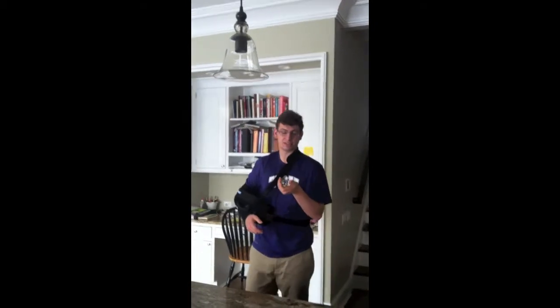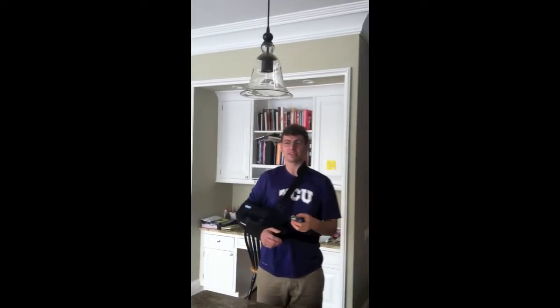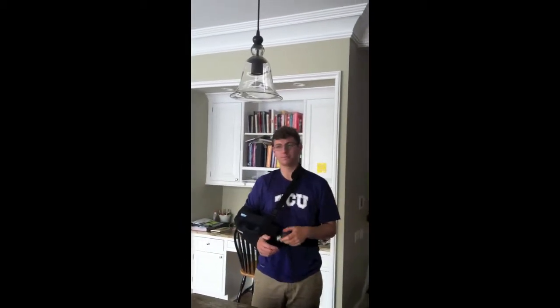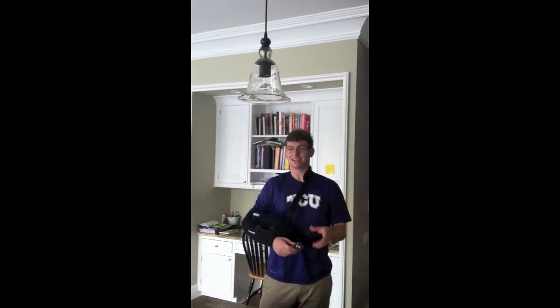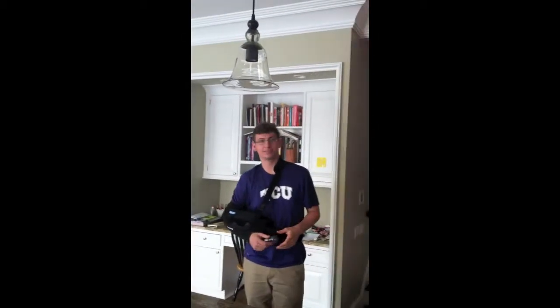Alright, so to test the theory of these being parallel, we decided to unscrew this light bulb. Obviously I didn't do that because I'm crippled, but we had Ian do it because he's tall. So Ian, could you turn the lights on to see if this is parallel?